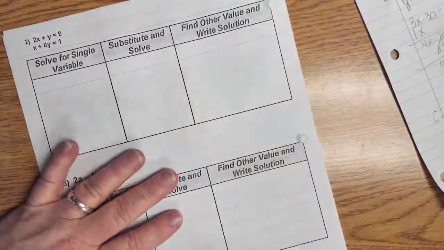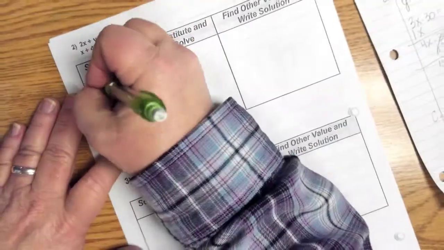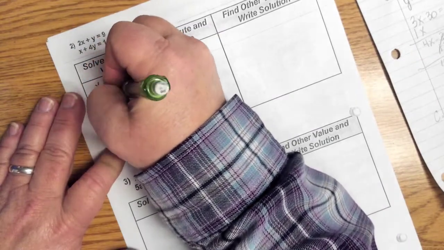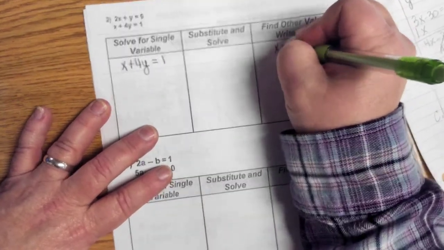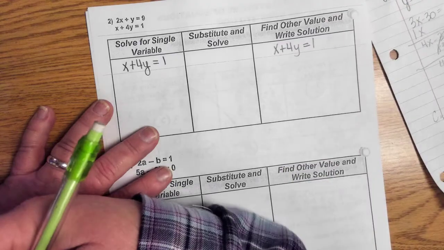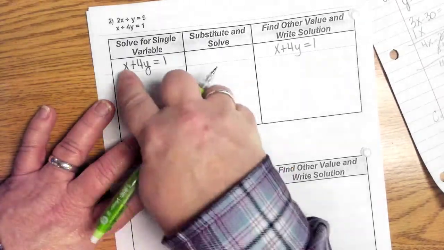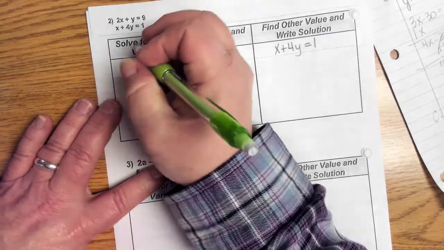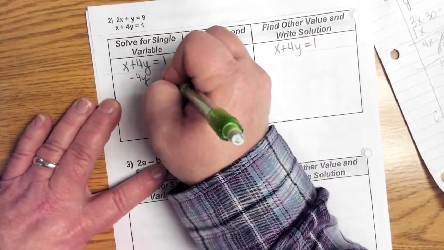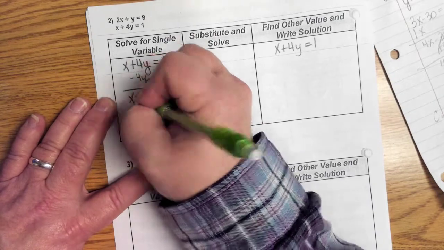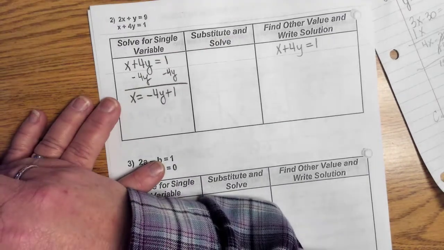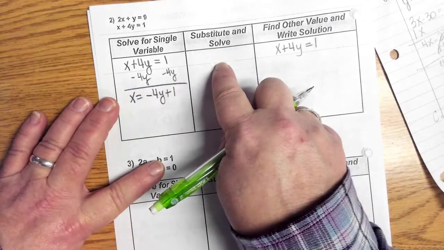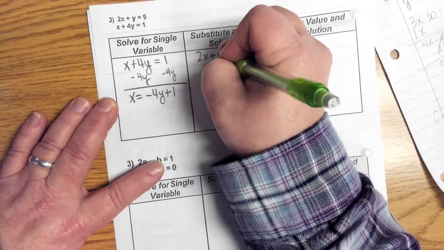Like I said, you could use either one. It doesn't matter. I'm going to choose to do this. x plus 4y is equal to 1. So that means I'm going to also write it in this column. x plus 4y is equal to 1. Now I'm going to solve this for x because x is by itself and it's 1x. So I'm going to subtract 4y, and I find out that x is equal to negative 4y plus 1. Okay? I'm going to write my second one over here. 2x plus y is equal to 9.